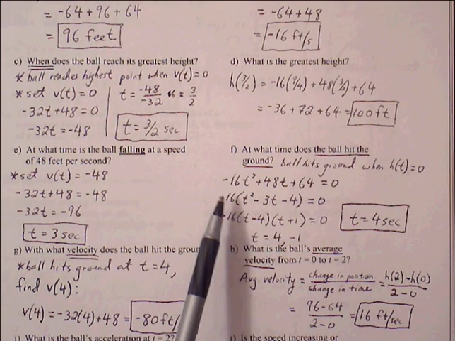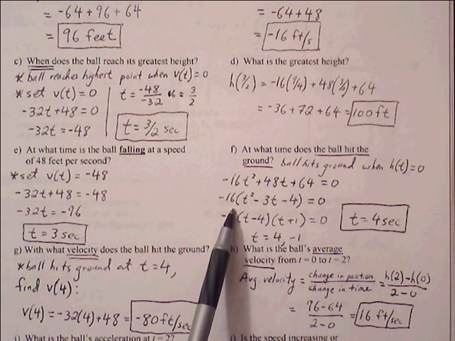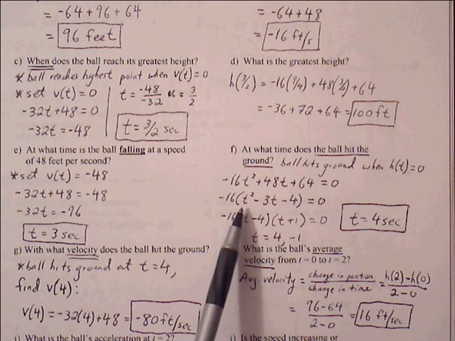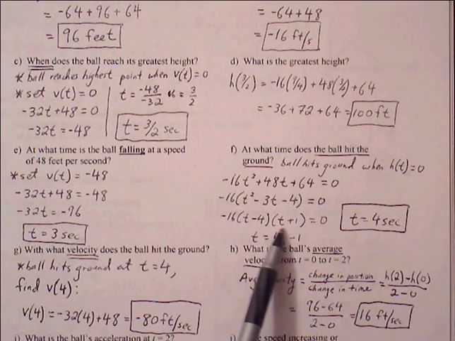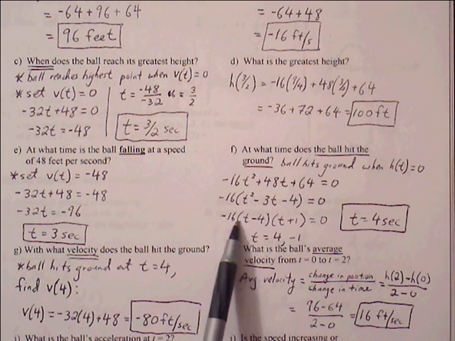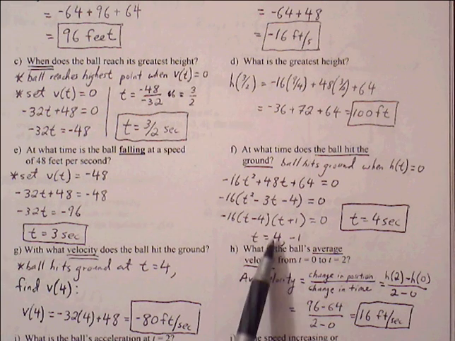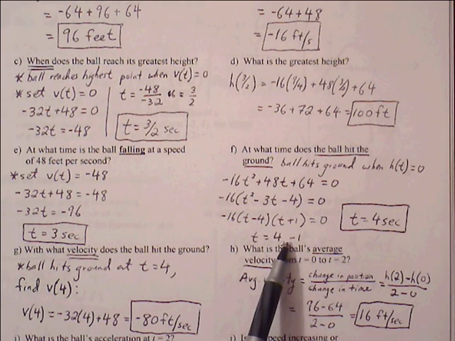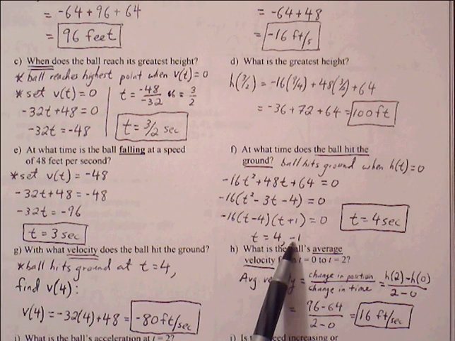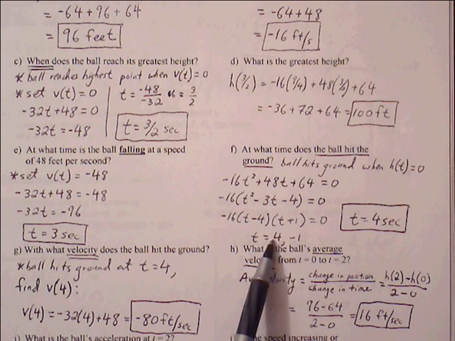This requires some factoring. If I factor out negative 16, I get t squared minus 3t minus 4. And this factors out to be t minus 4, t plus 1. The negative 16 just goes away, divide by negative 16. I'm just really solving for t. So t equals 4 and t equals negative 1. Now we're dealing with the ball being thrown after t is greater than or equal to 0. So negative 1 is not going to be used. It's just going to be t equals 4 seconds.